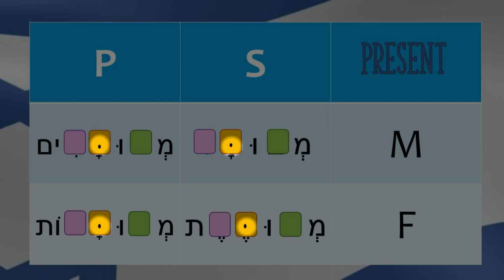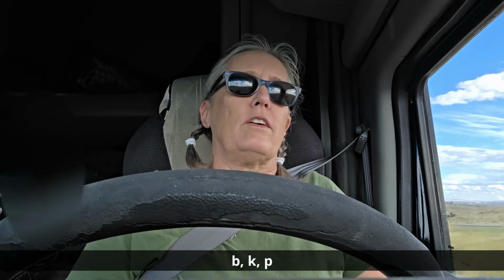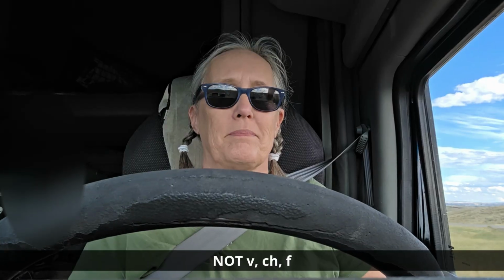For modern speakers, all we need to know is that that's a dagesh. So if there is a bet, a kaf, or a pei in this position, it's going to have the hard stopped sound, b, k, and p, rather than the fricative sound, v, ch, or f.